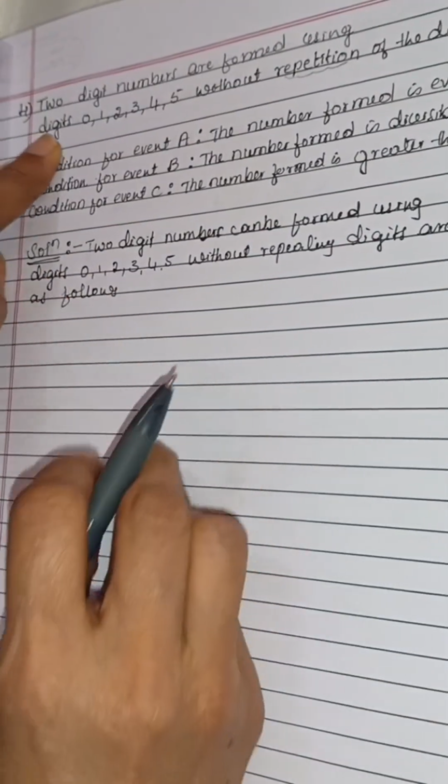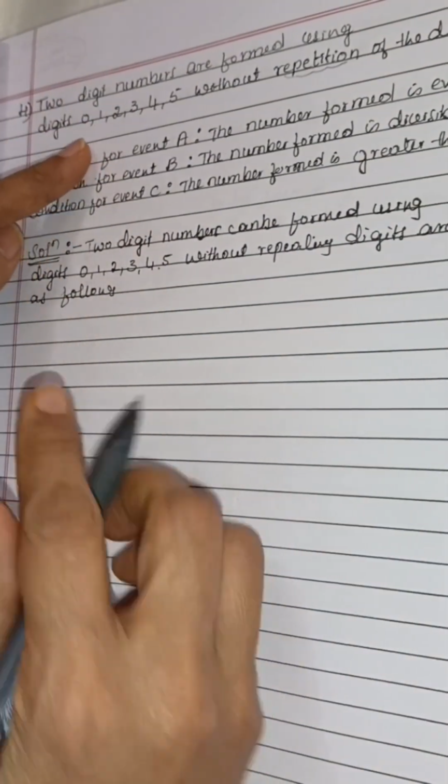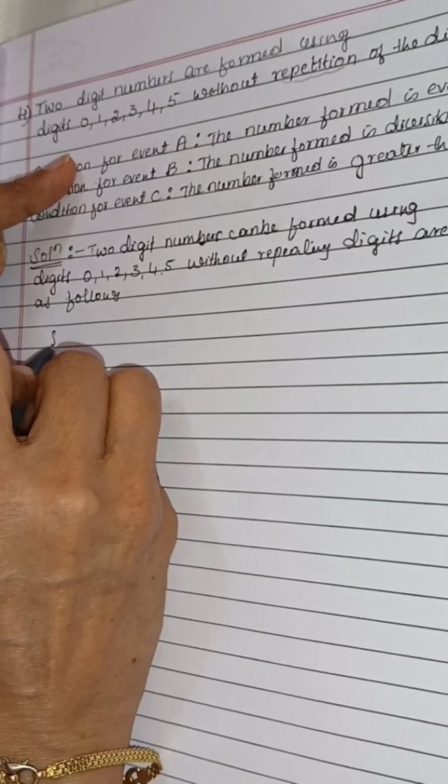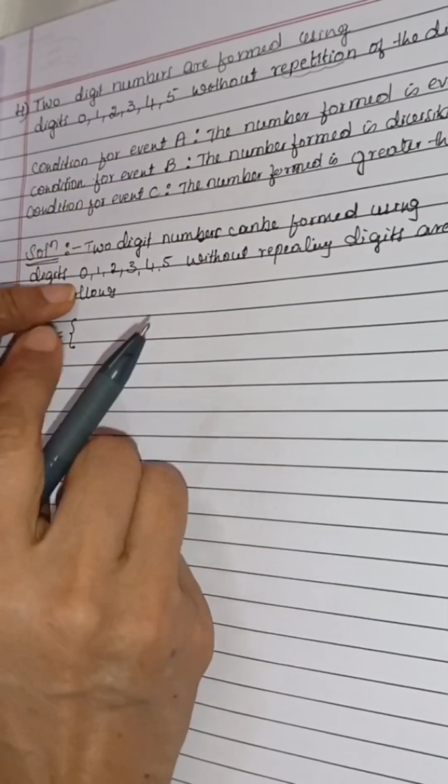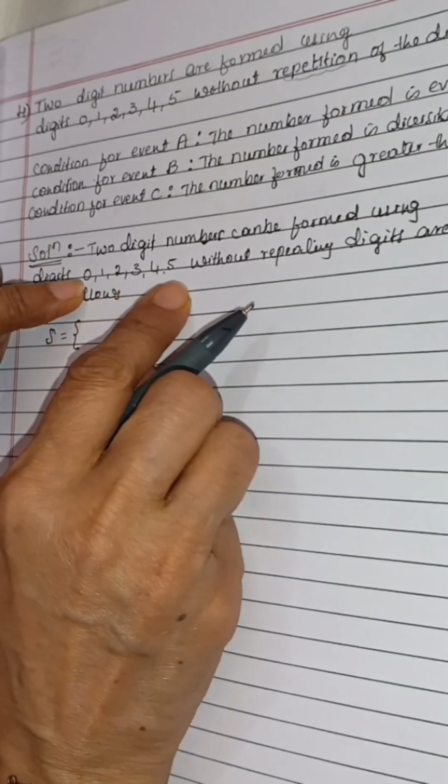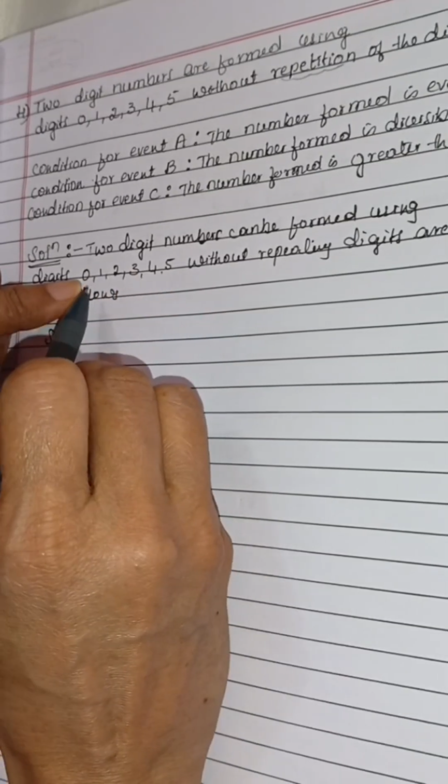So first we have to write the sample space. Sample space is S, no? We have to use 0, 1, 2, 3, 4, 5.